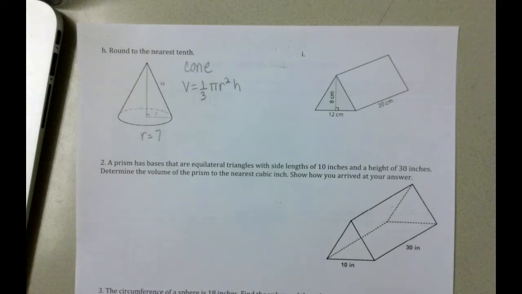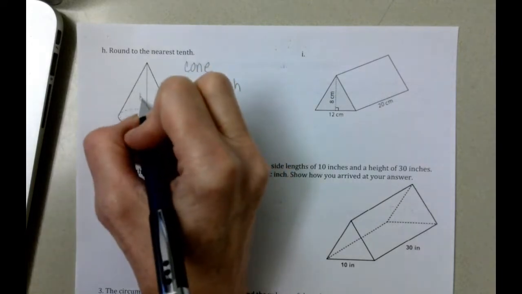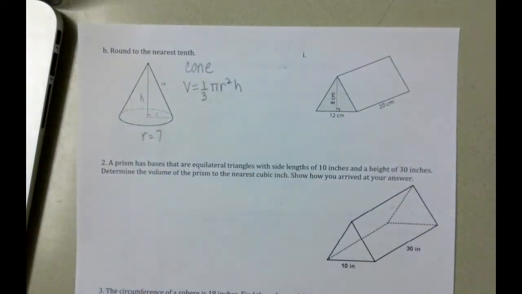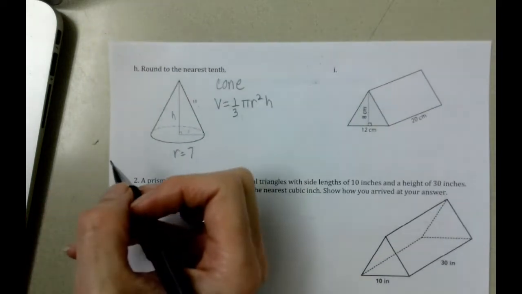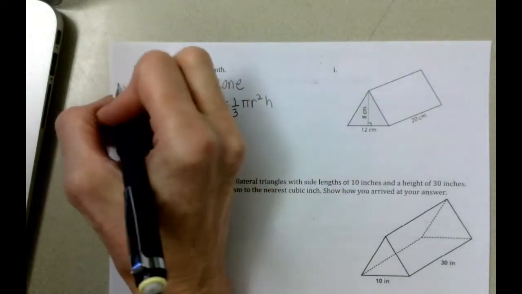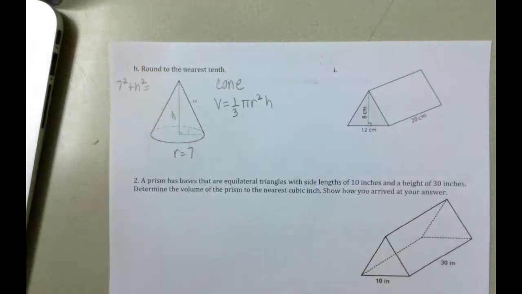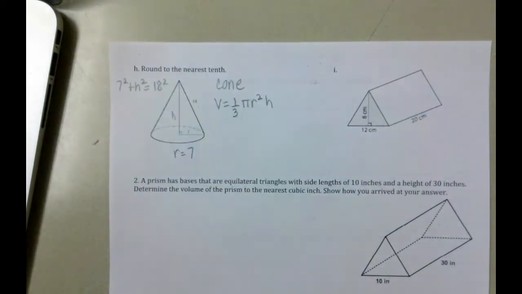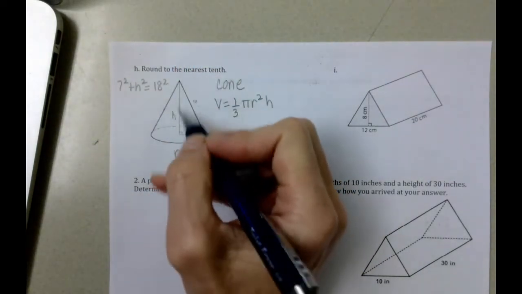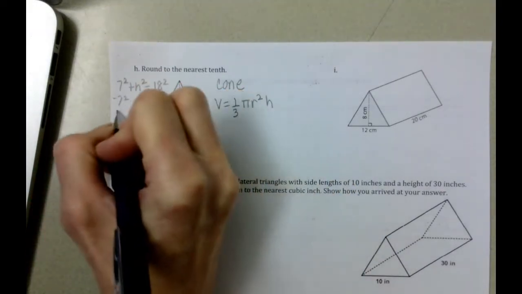However, the problem is we have slant height. We don't have the height in this picture. So when we start this one, I'm going to try to squeeze it in off to the left here. This is going to be 7 squared plus h squared equals 18 squared, because we have to find this distance right here. So we're going to subtract the 7 squared from both sides.